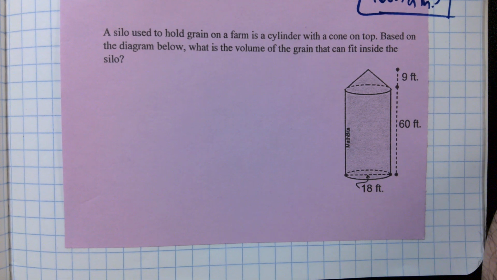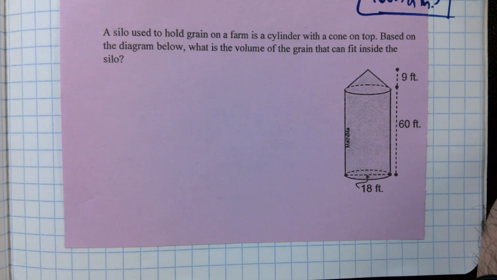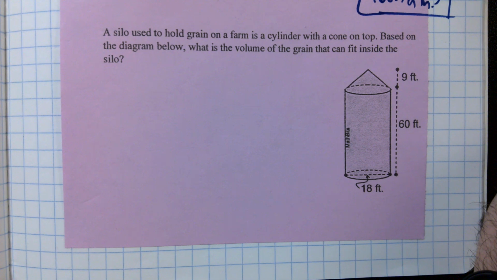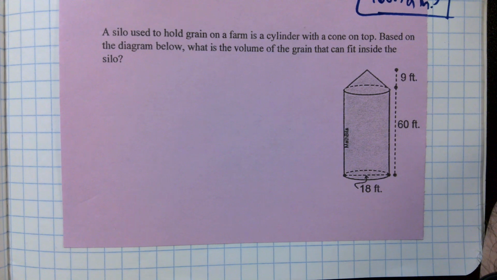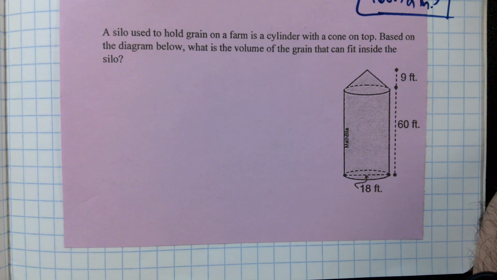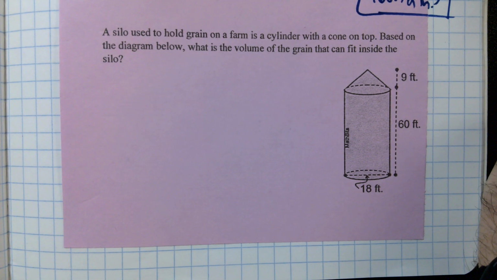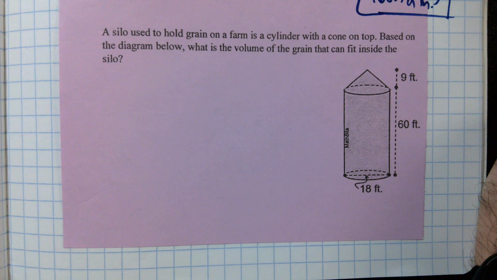Okay. So sometimes silos have a little dome, like a sphere on the top. Sometimes they have more of a cone, like this one here. It's like a big old cylinder, and on top we got a nice cone, right? And the top of the cone is basically the same radius as the top of the cylinder. Here's another good example. It looks kind of like a rocket, but it's full of corn and grain.